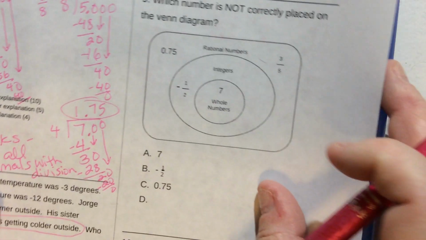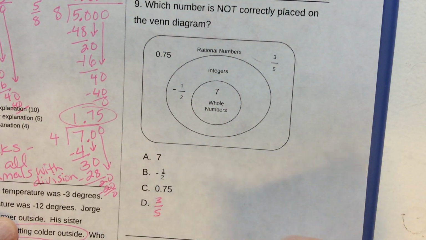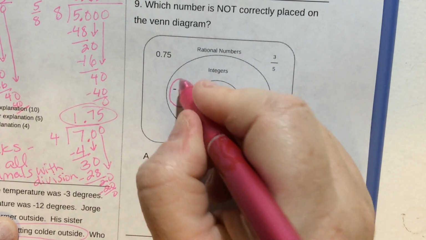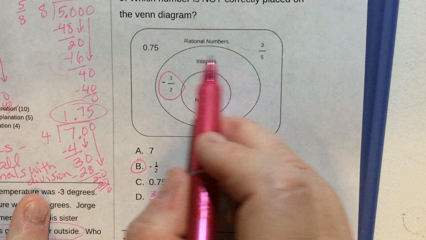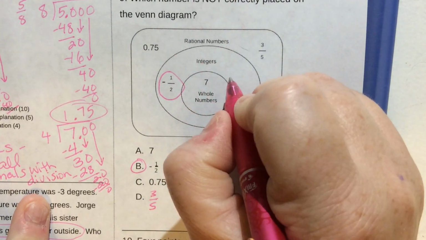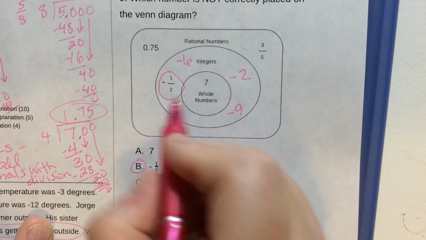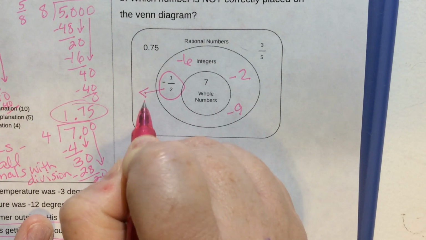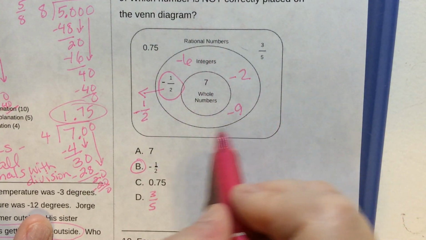Okay, which one's not placed correctly? The paper copy did have a typo, and the 3/5 never made it. But it didn't matter because that wasn't the answer. 1/2 is wrong. Yes, we have negative numbers here, but it's only the negative integers. Integers are like -2, -9, -6. Those numbers that we would see on a number line. This has to go out here. Okay? These are the numbers we would see on our number line.